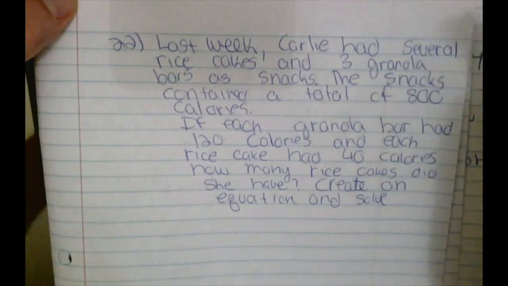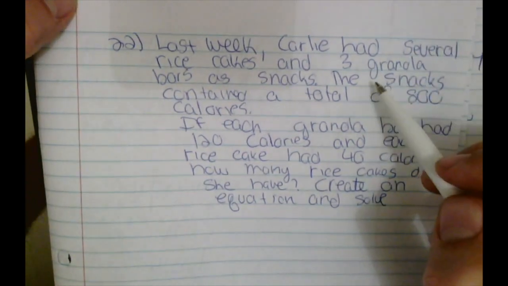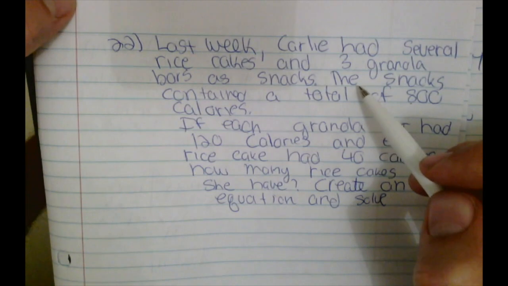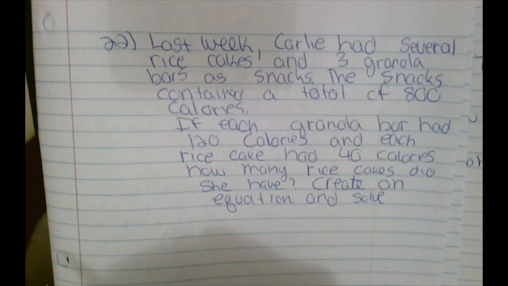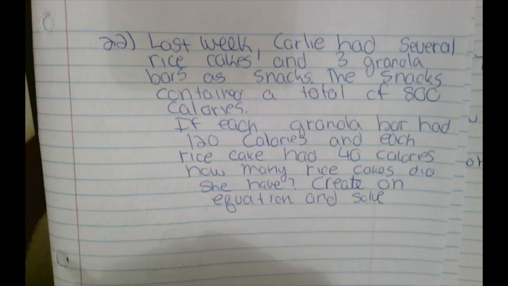Last week, Carly had several rice cakes and 3 granola bars as snacks. The snacks contained a total of 800 calories. If each granola bar had 120 calories and each rice cake had 40 calories, how many rice cakes did she have? Create an equation and solve. Again, we can solve this using arithmetic, but we're going to solve this using equations since we're practicing algebra.